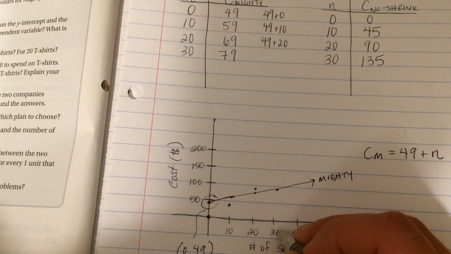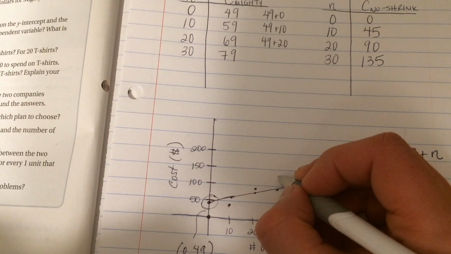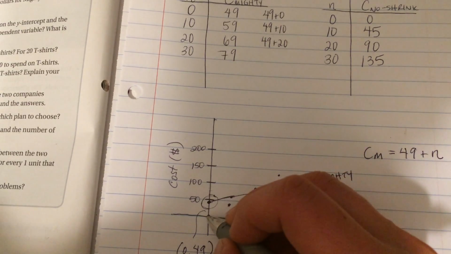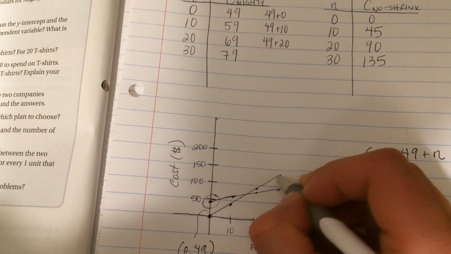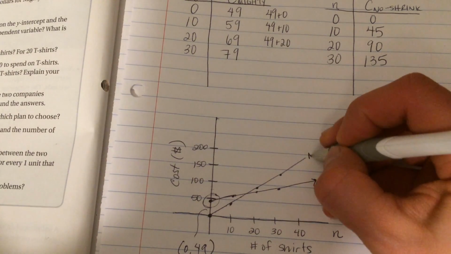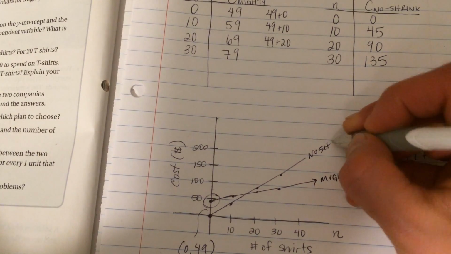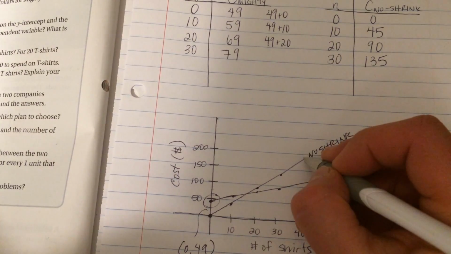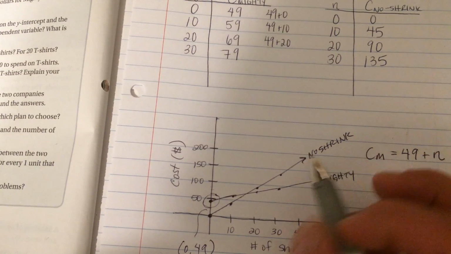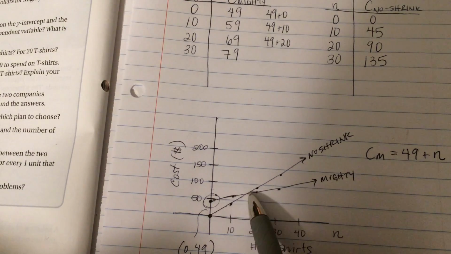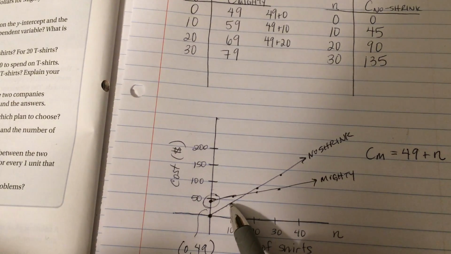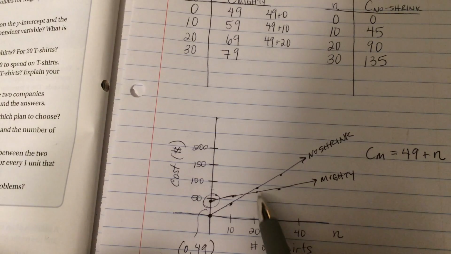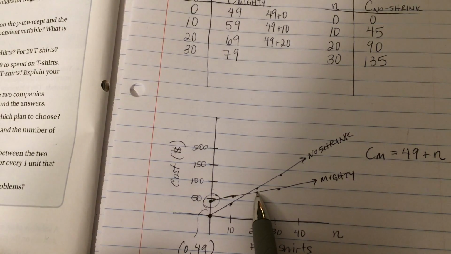For 30, up to $135. So although the No Shrink company starts cheaper, it ends up getting more expensive when you order more shirts. So if you wanted to order maybe 10 shirts, you should go with the No Shrink, but if you want to order 20, the Mighty is going to be cheaper.